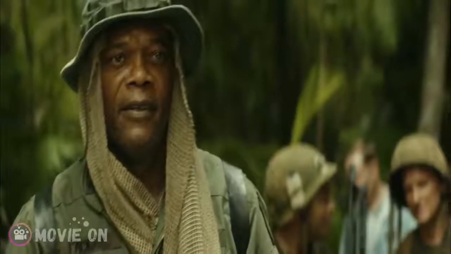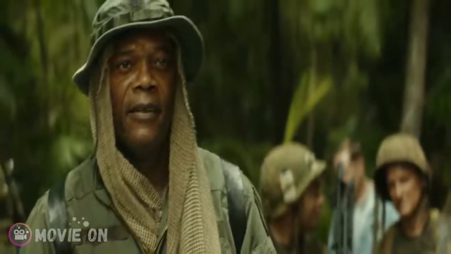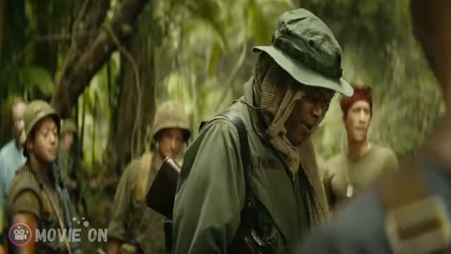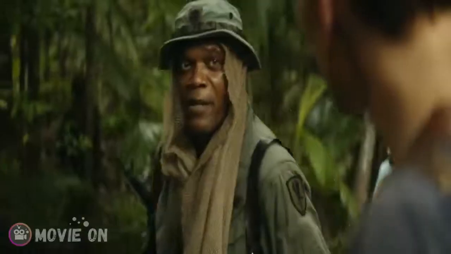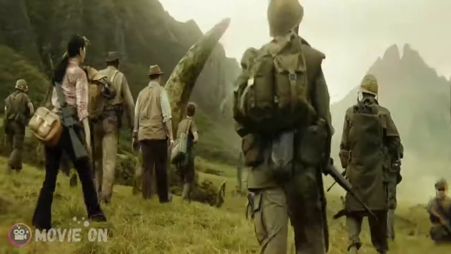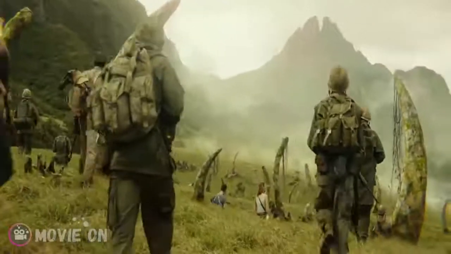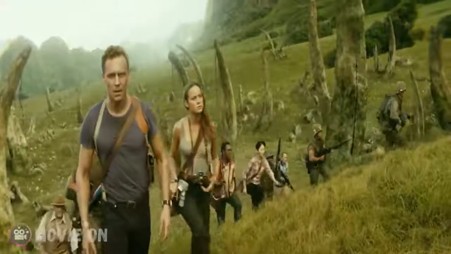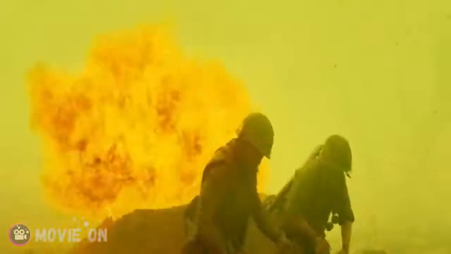But the colonel told him that his job is just to show them the way, and they need to find the lost soldiers as soon as possible. They agreed with him, and all of them went towards the west. They reached a valley of skeletons. Hank told them that these are dinosaur skeletons, and Kong's family members.